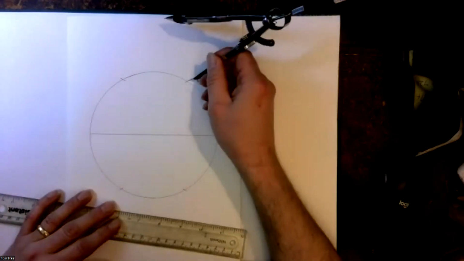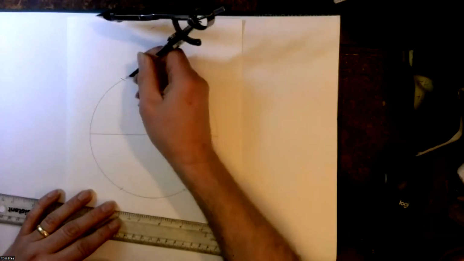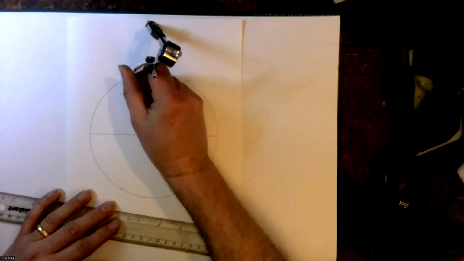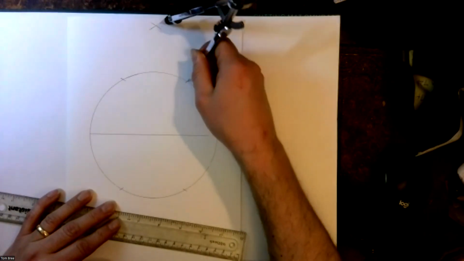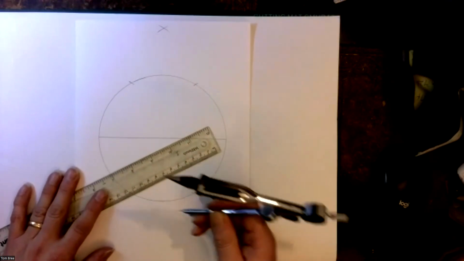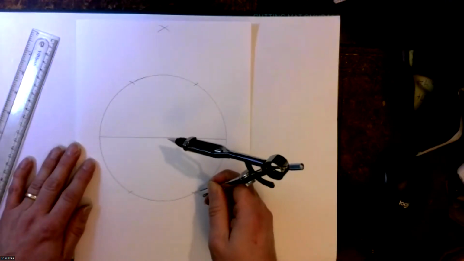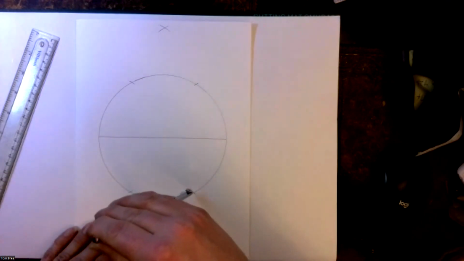Now, while we're about it, I'm going to use these two marks to get a bisector cross above and the equivalent one down below.